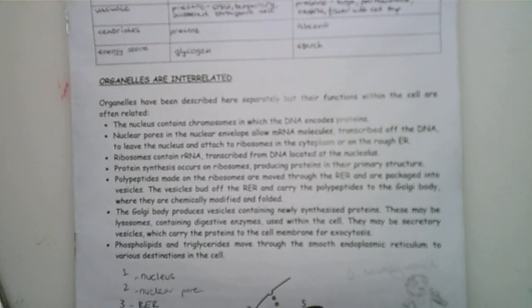Nuclear pores in the nuclear envelope allow messenger RNA molecules transcribed off of the DNA to leave the nucleus and attach to ribosomes in the cytoplasm or on the rough endoplasmic reticulum.